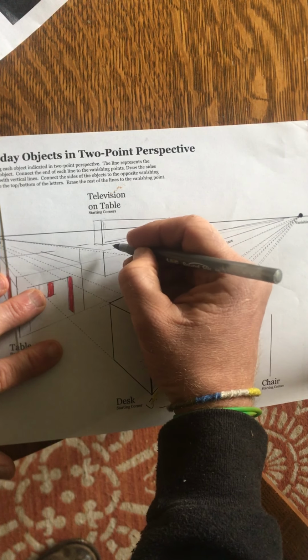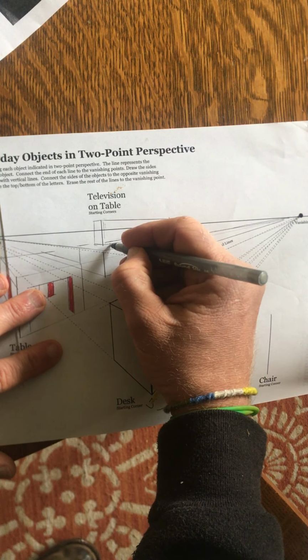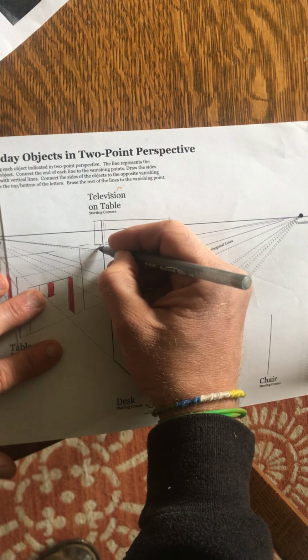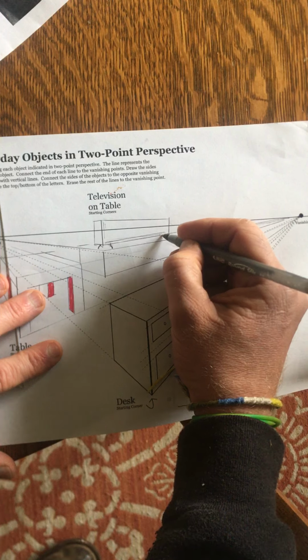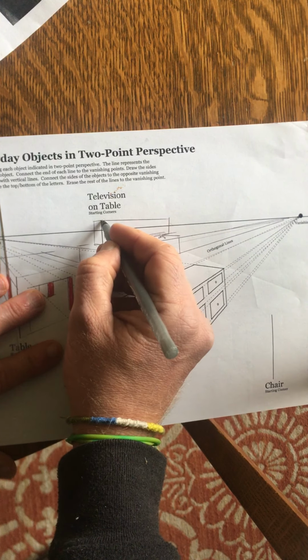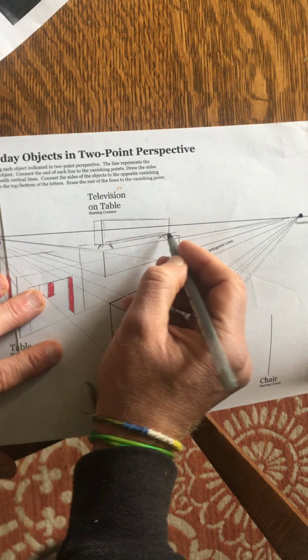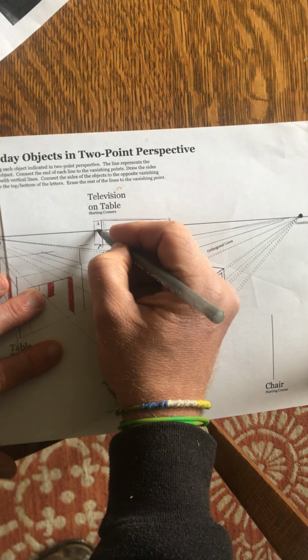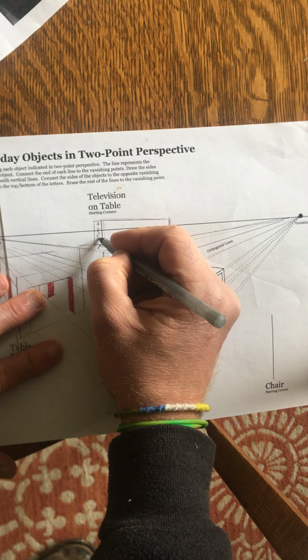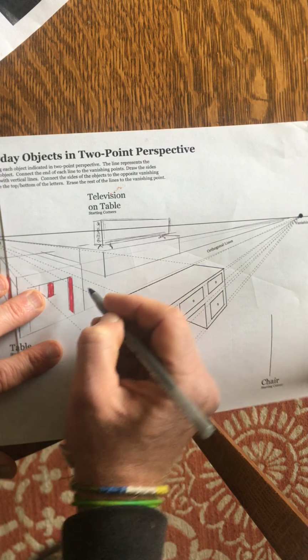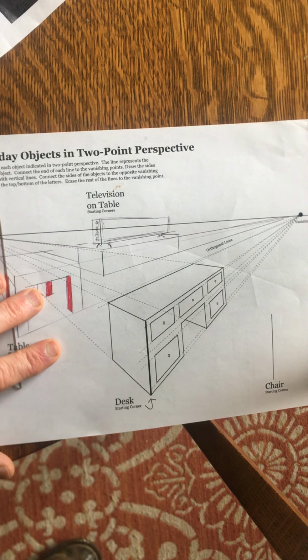So we can go ahead, add extensions to it to make it look like it's standing on top of this table. Add some buttons, whatever that might be. Alright, and then you're good to go.